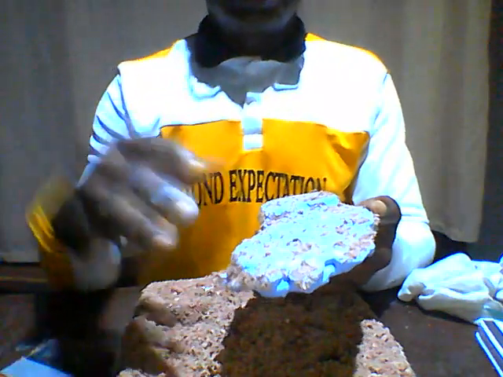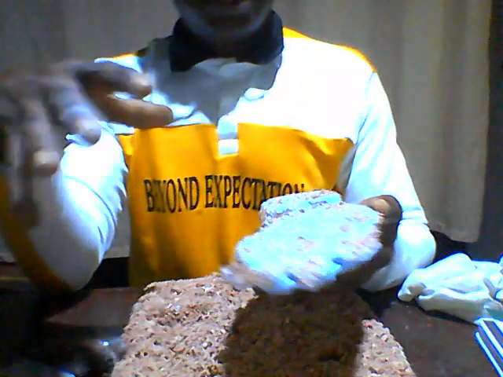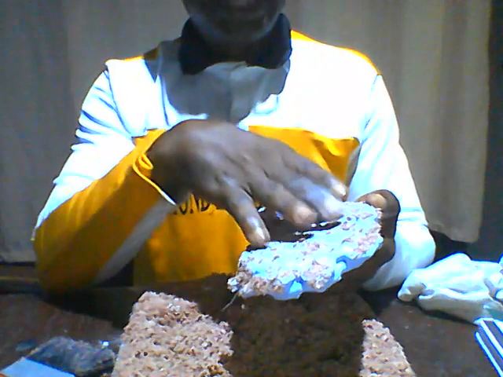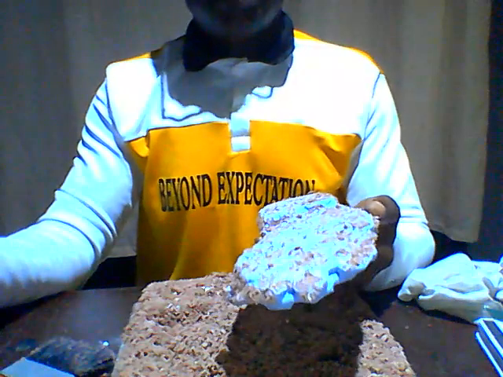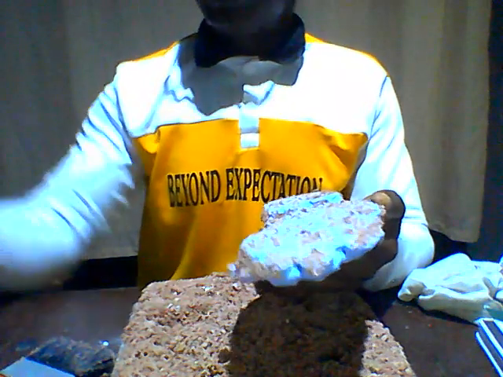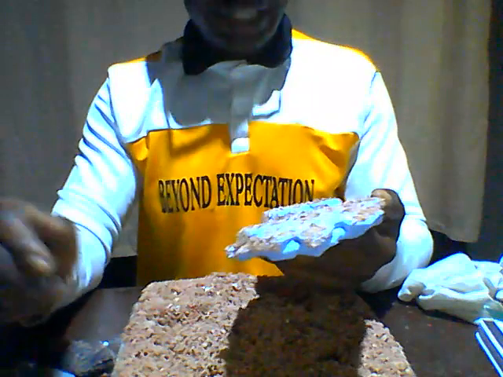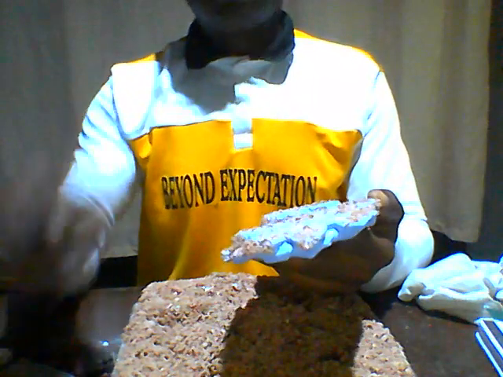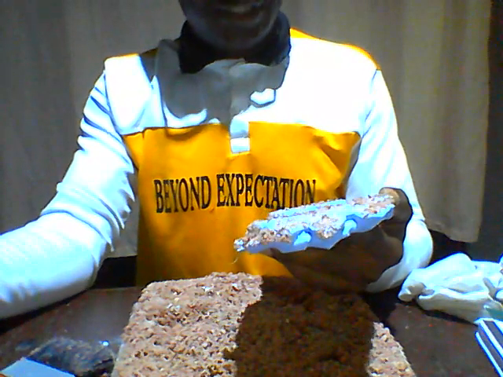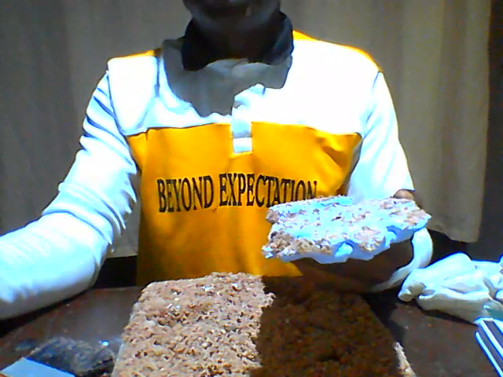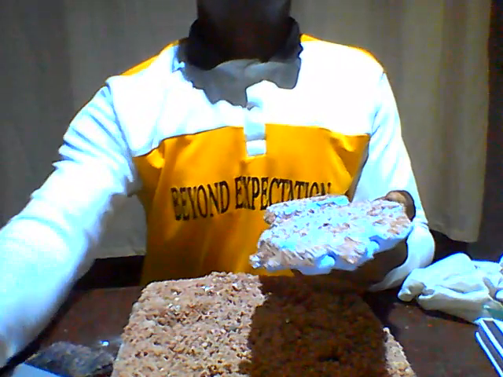Then later, in the lab, there are ways by which we do the analysis. The print here will be transferred to another paper, from which we can see everything clearly and compare it with the footwear from the suspect. This is where we are going to stop today. Thank you.